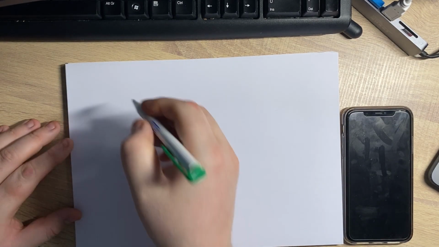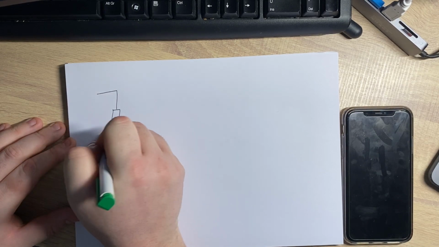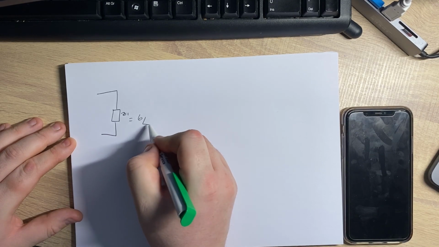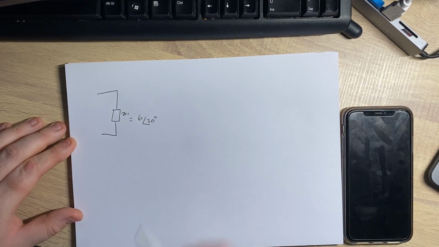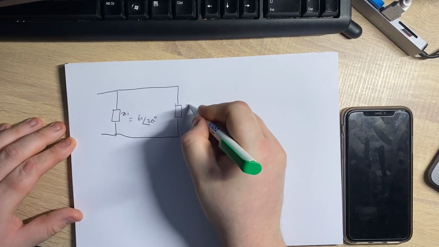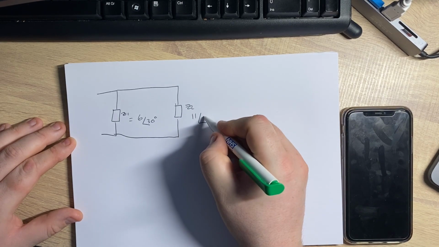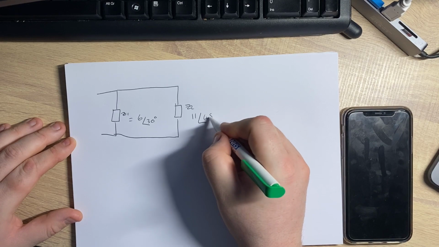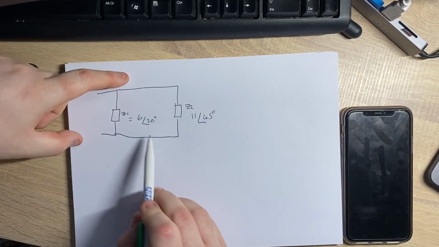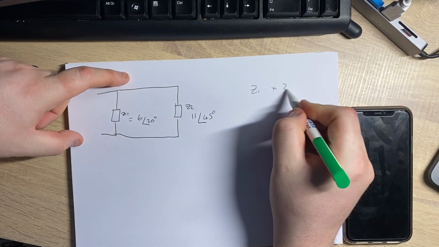Right, so say for instance our Z1 is 6 at an angle of 30 degrees, and our Z2 in parallel is 11 at an angle of 45 degrees. We'll just make these numbers up. So what we're going to do is the top bit first, which is the multiplication, Z1 times Z2.